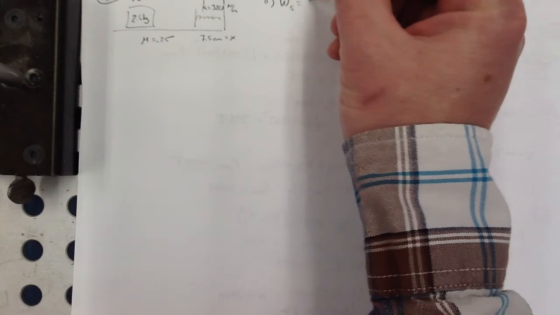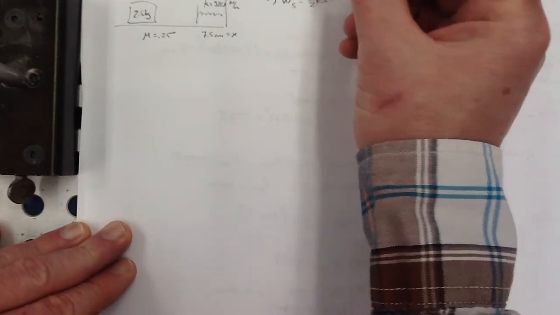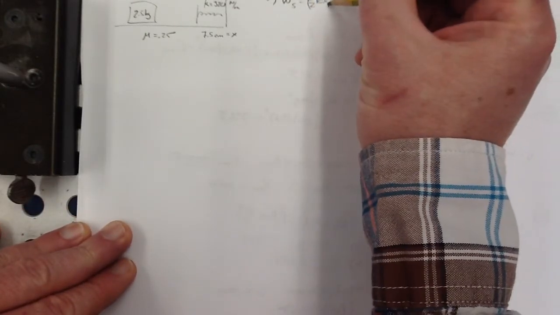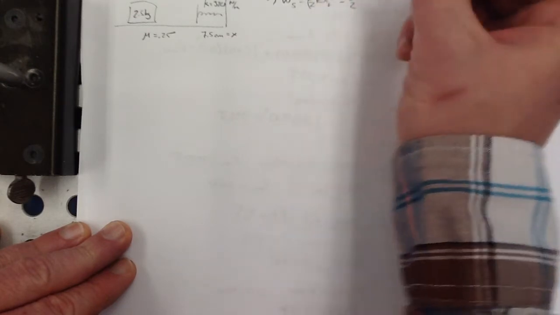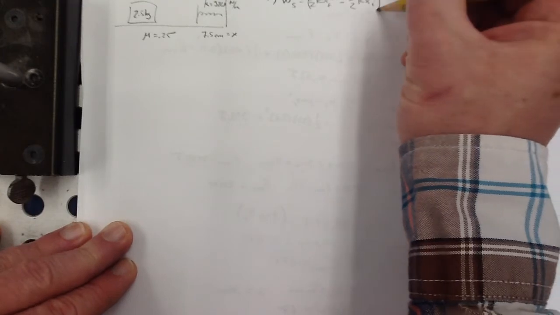Okay, so they want to know first in part A, what's the work done by the spring force? Well, you just want to be careful. Actually, let's be clear here. The work done by a spring is the negative of the delta spring energy.